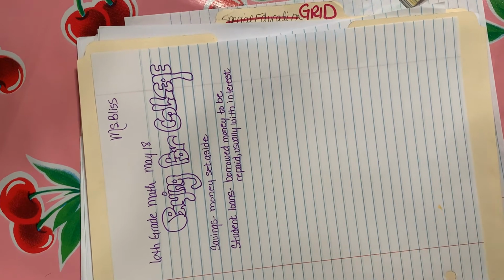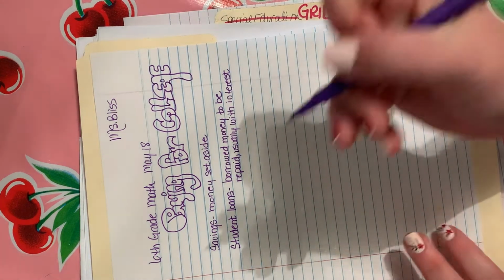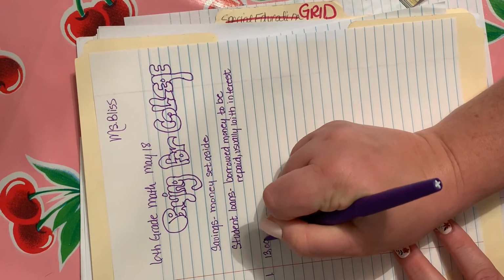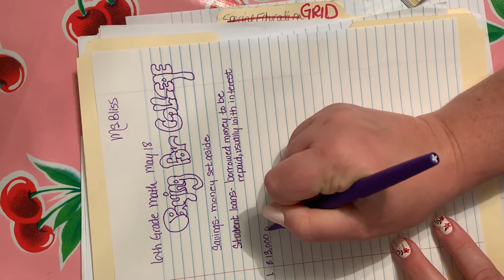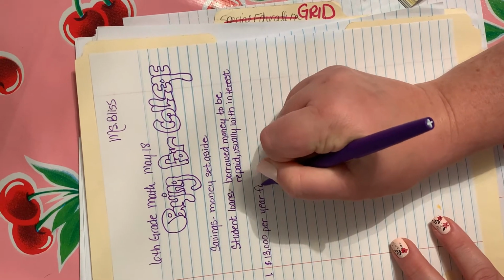We'll look at number 1. If you don't have your book, that's okay. I'm going to read it to you and we'll work it out over here. The college of his choice has an annual tuition of $13,000. If Juan attends college for 4 years, how much will he need to pay altogether for tuition? So I'm going to just say $13,000 per year for 4 years.